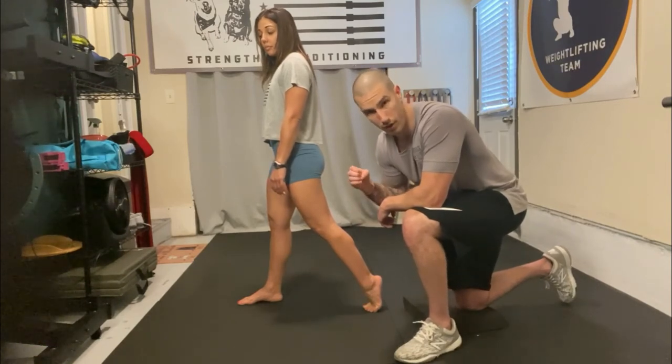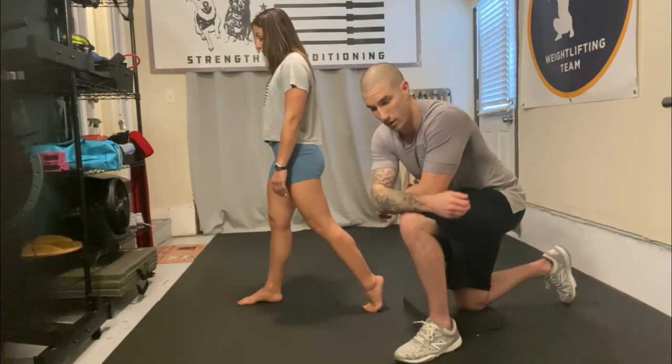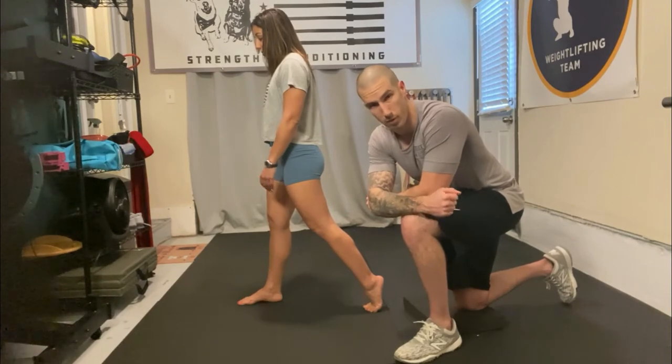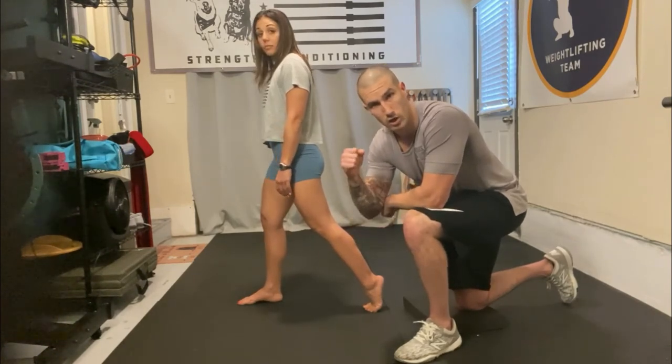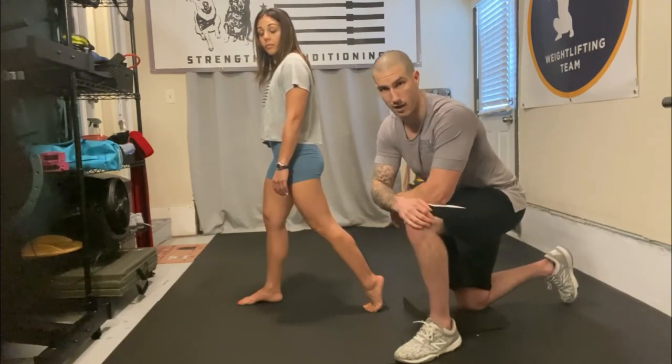So if we are thinking about coming out of the gate or during an acceleration, or if we're thinking about even just like a dynamic lunge, stabbing into the ground, creating intent with our movement.